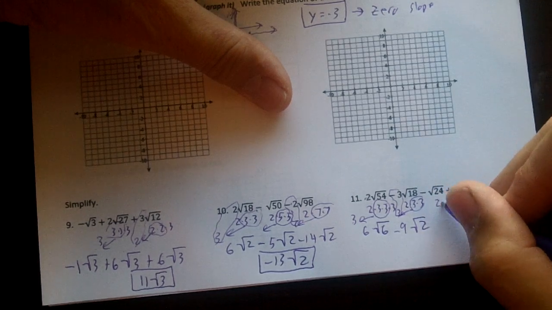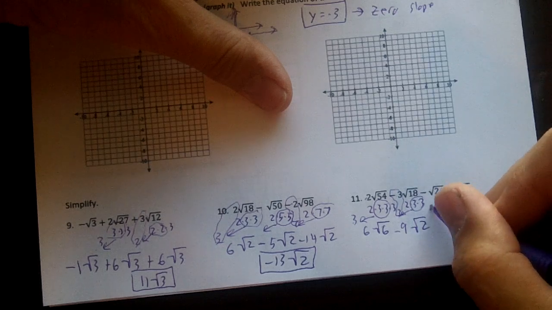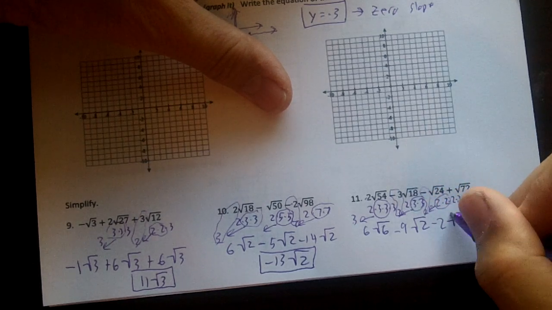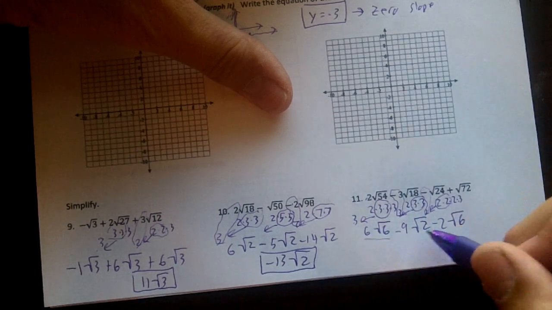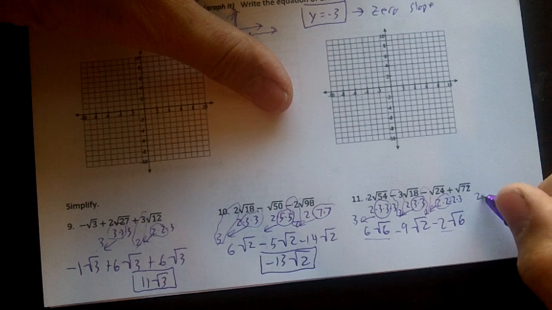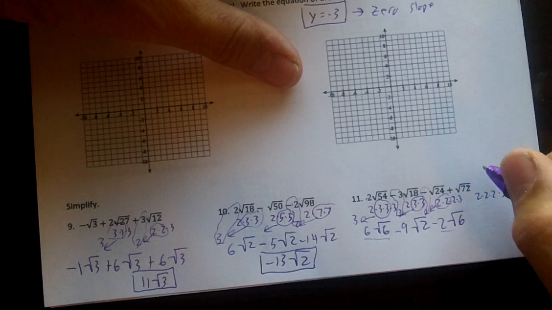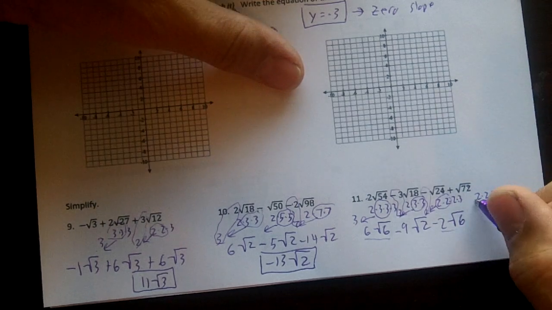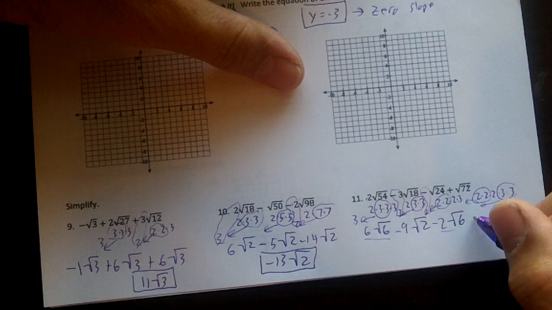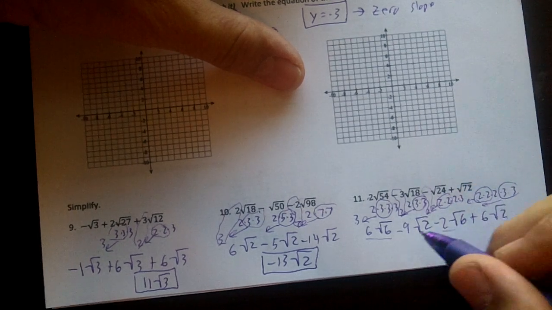Right here, 24 is 2 times 2 times 2 times 3. I could pull 2 2's out, and it's going to be a -2, and then 2 times 3 is 6. I can group this one and this one, can I? And lastly, 72 is 2 times 2 times 2 times 3 times 3. Remember, you do menu 2, 3 to get these on the calculator. And then I could take a 2 and a 3 out, and it's going to be plus, so 6 square root of 2. So my square root of 2's are smaller.